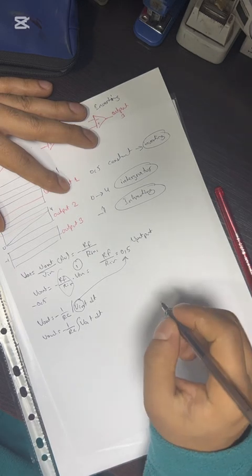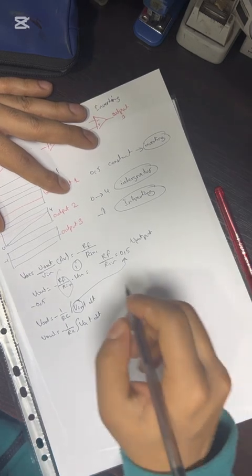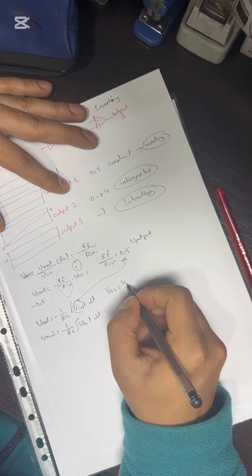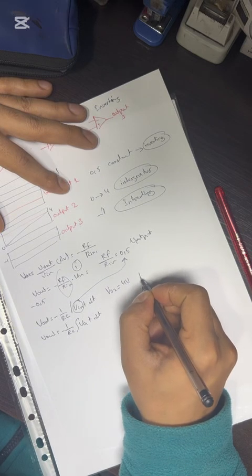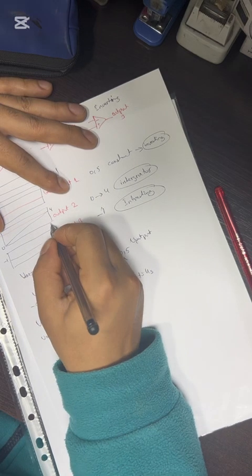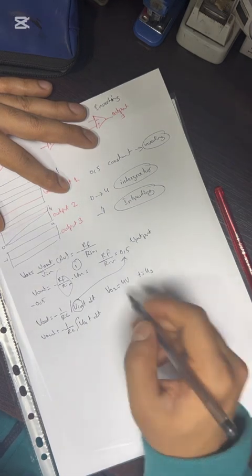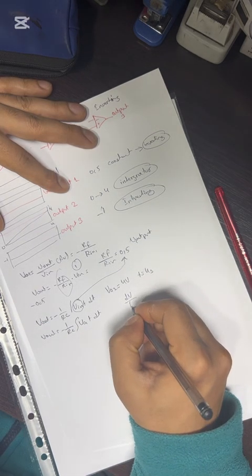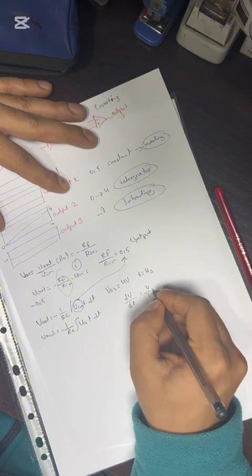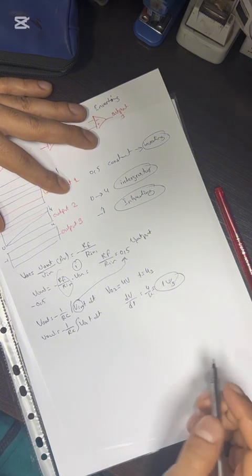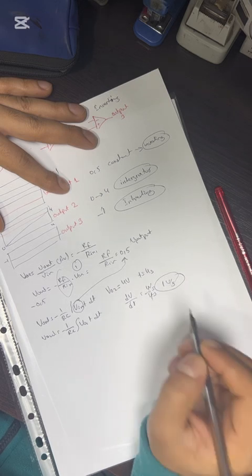So as we can see, VO2 is equal to 4 volts at t equal to 4 seconds. For the slope, dV over dt is equal to 4 divided by 4, which equals 1 volt per second.